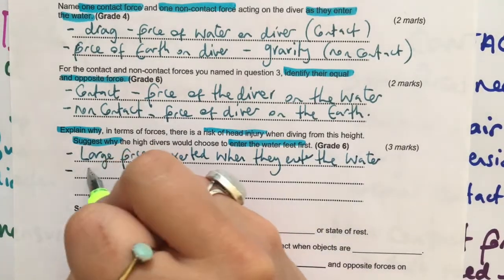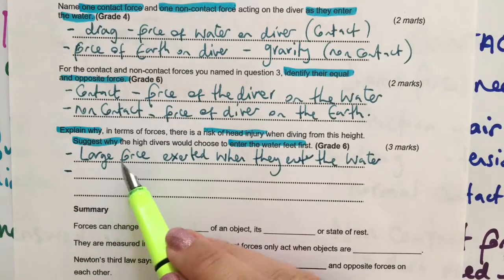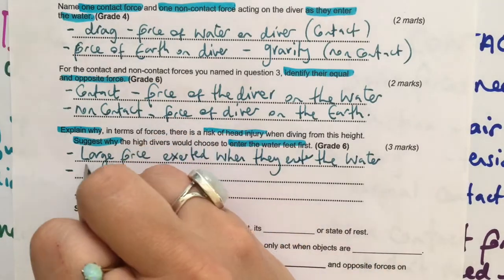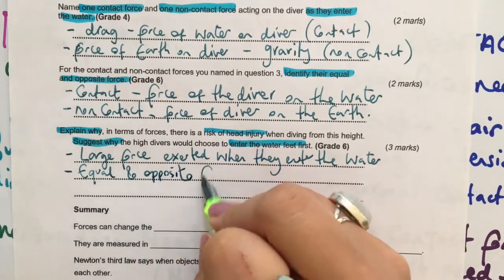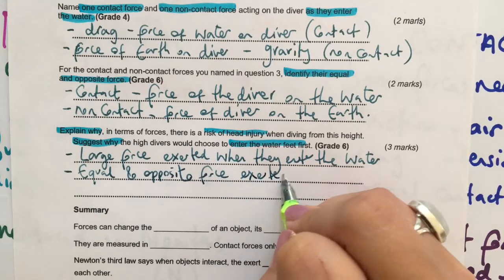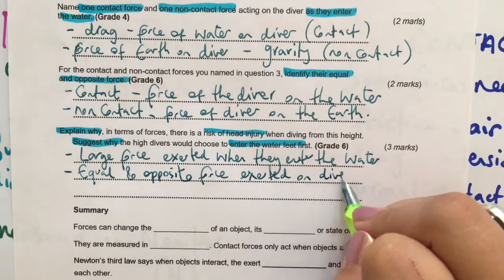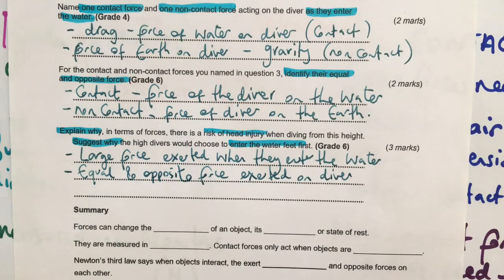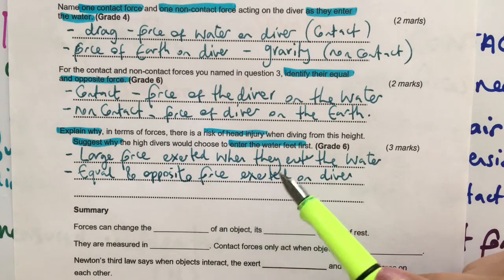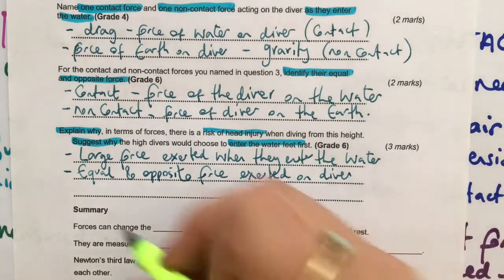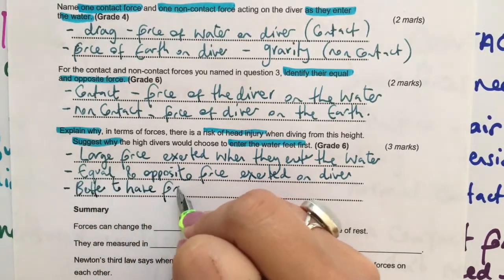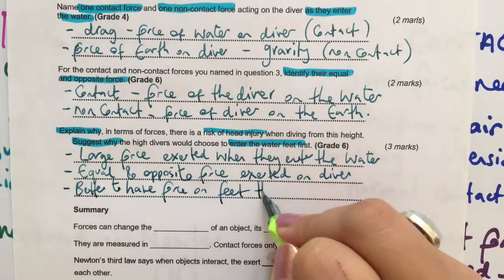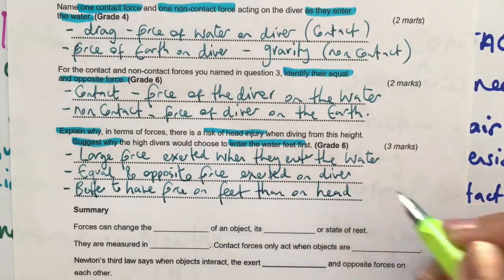And as we've already said, if there is a large force that they exert on the water, there will be an equal and opposite force exerted on the diver, and it's obviously better to have that bigger force on your feet than on your head.